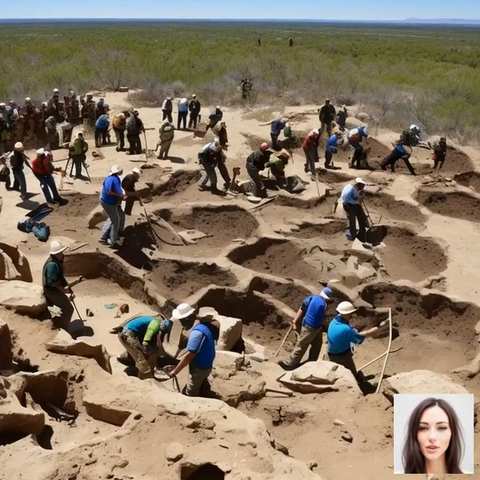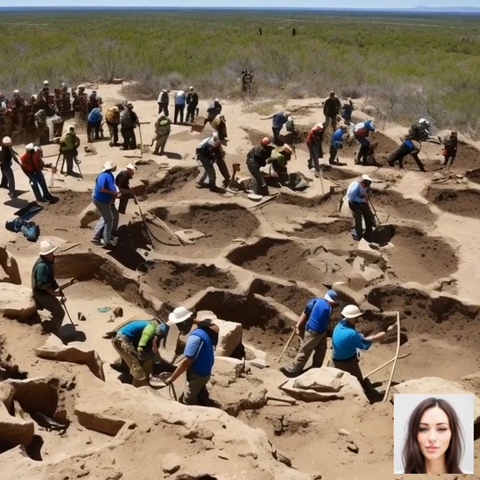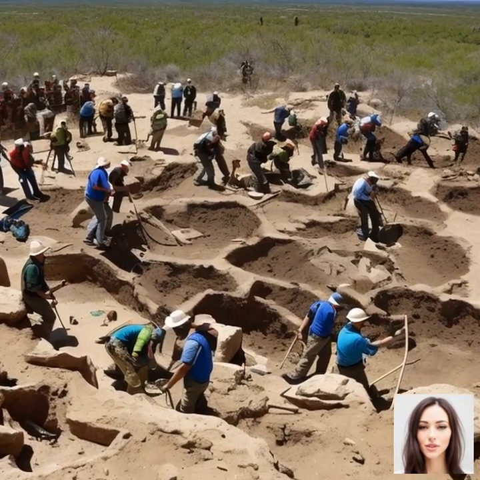In conclusion, the methods used by paleontologists to study fossils are diverse and constantly evolving. By combining traditional excavation techniques with cutting-edge technology, these experts can unlock the secrets of Earth's history and deepen our understanding of the incredible story of life on our planet.